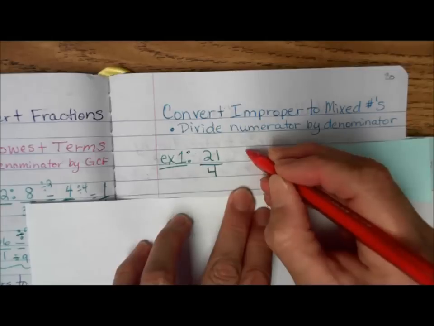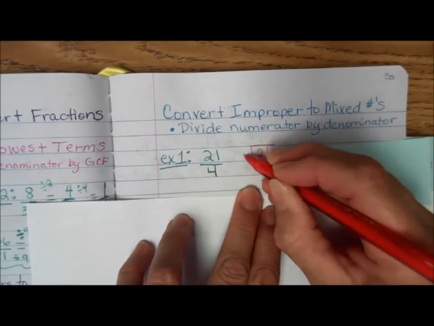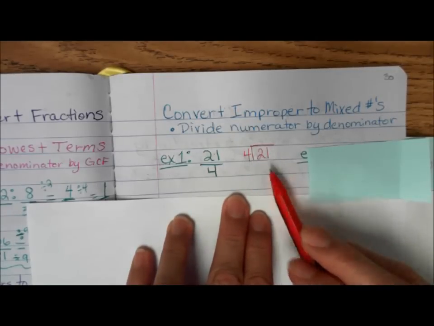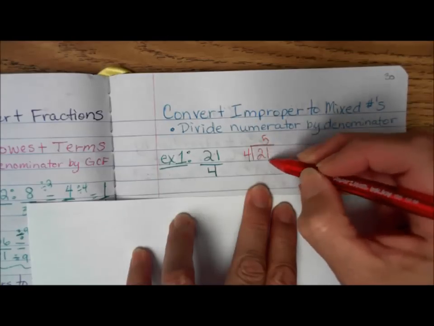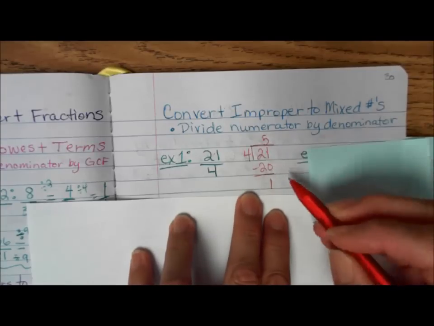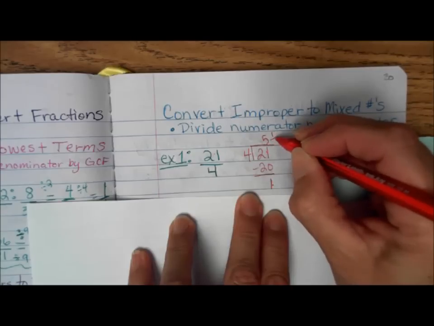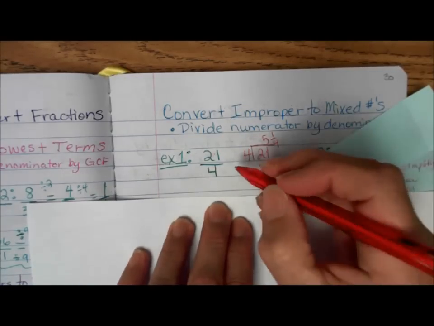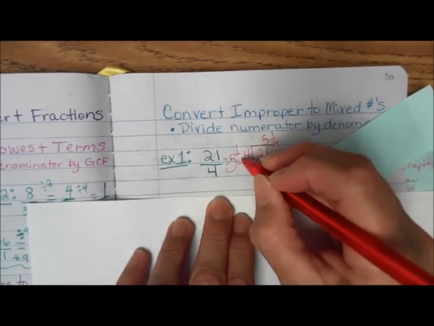Now we're going to put 21 inside, and 4 goes outside, so 4 goes into 21 5 times. 5 times 4 is 20. Since it's going into 21, I'm putting it over that 1. And I have 1 left over, so my numerator is my remainder. And I put it over. And the remainder is the numerator, and then the denominator will be the number that you divide it by.